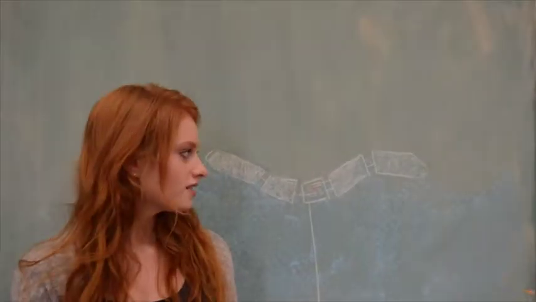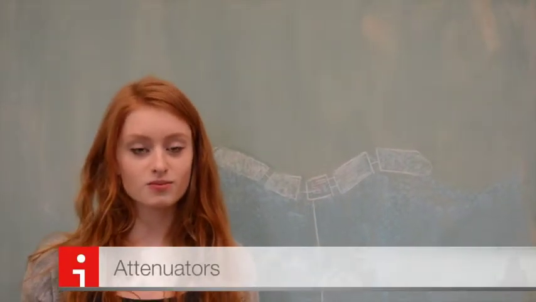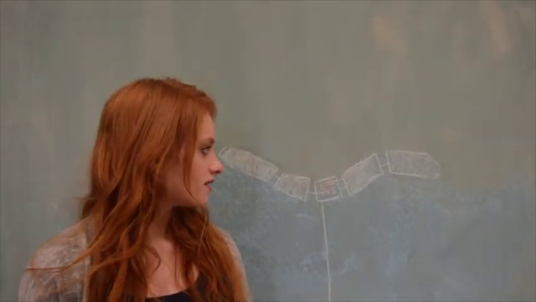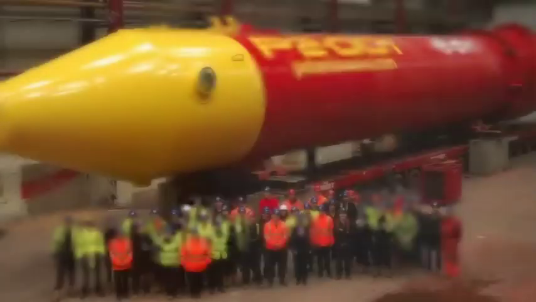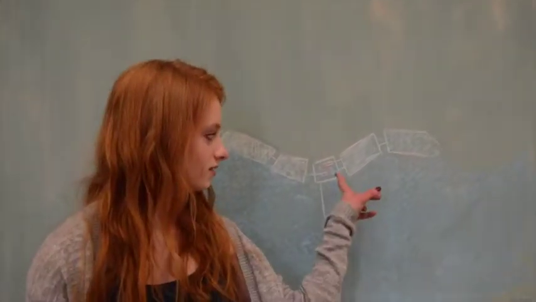Okay, so the third system we're going to talk about are called attenuators, which are multi-segmented structures which float perpendicular to the water. As the wave goes by, it moves the different arms which push against hydraulic rams inside the center right here, which pushes high-pressured oil through the hydraulic motors, which generates electricity. They're connected to the seabed with a long cable, along which the electricity runs from the generator, and they usually are over 140 meters in length and 3.5 meters in diameter.